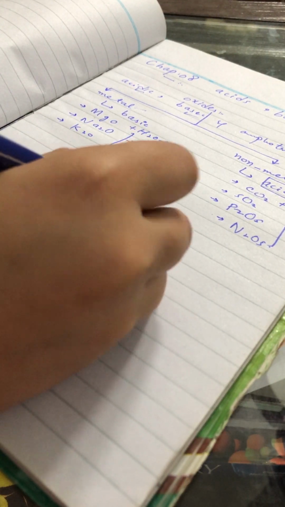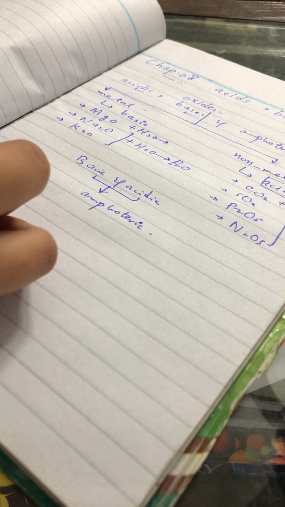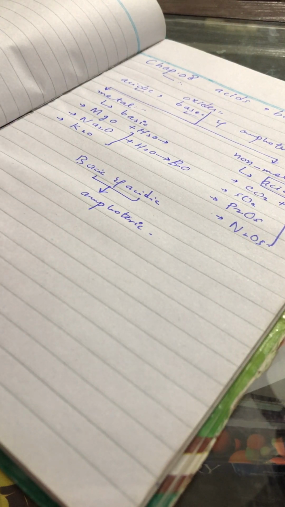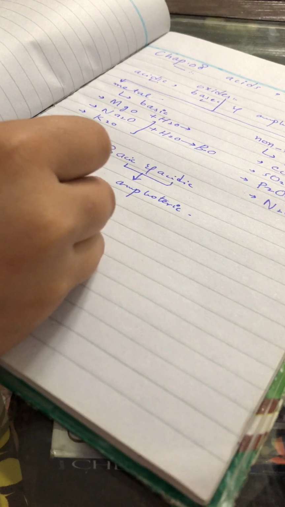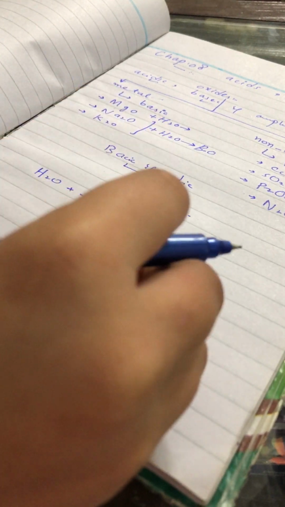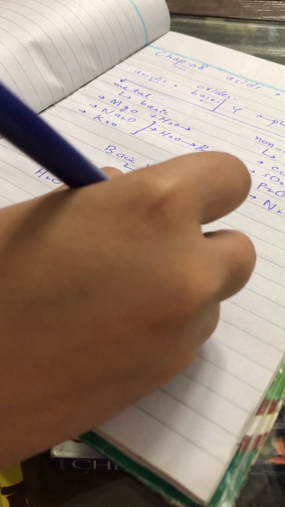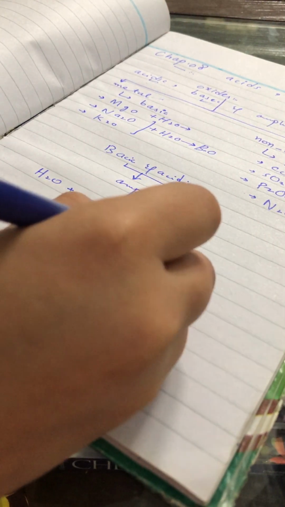Likewise, if we talk about an example, that is water. H2O is an amphoteric substance. Why? Because when water reacts with ammonia, it behaves as a base.